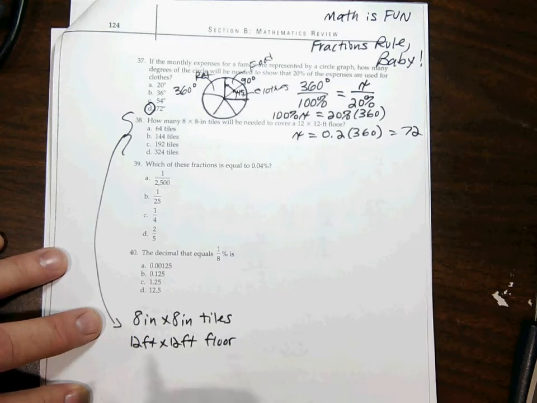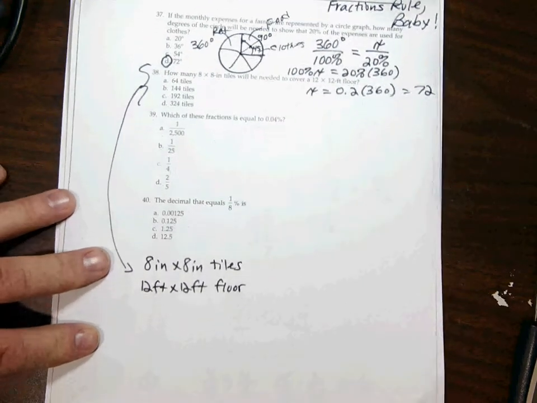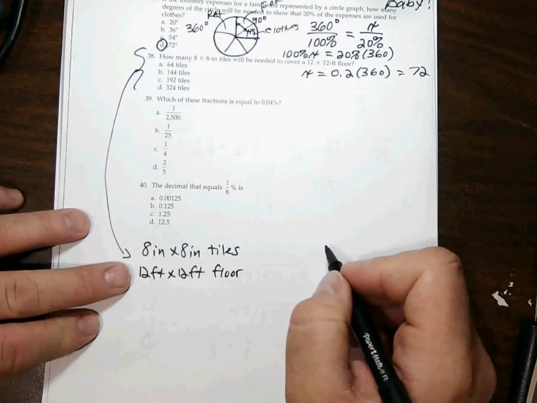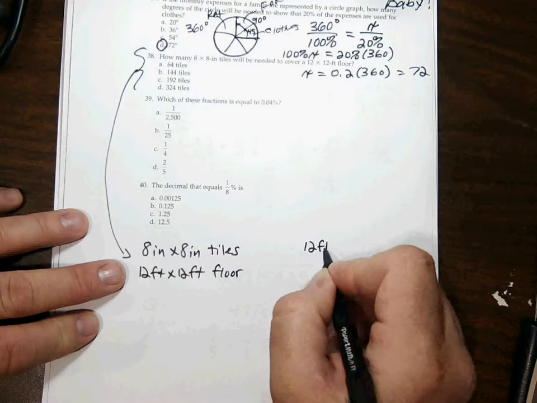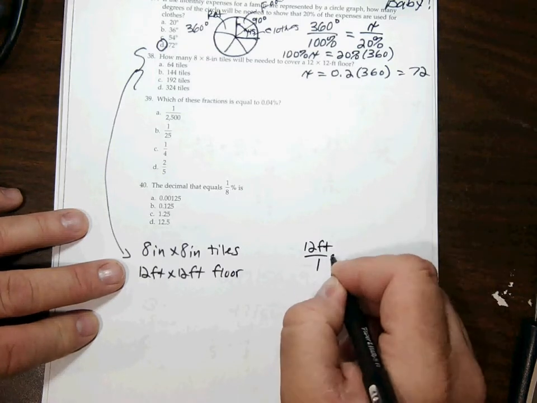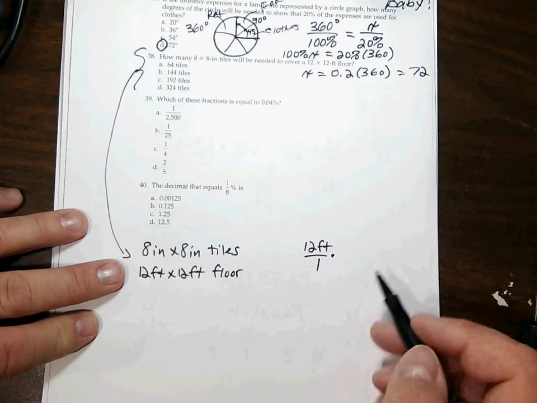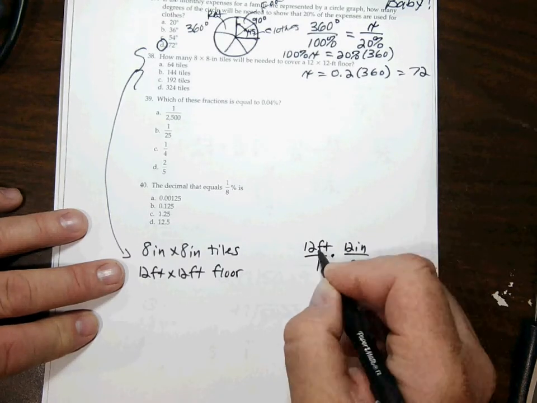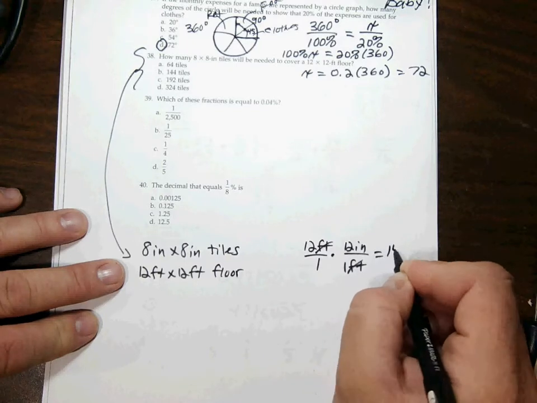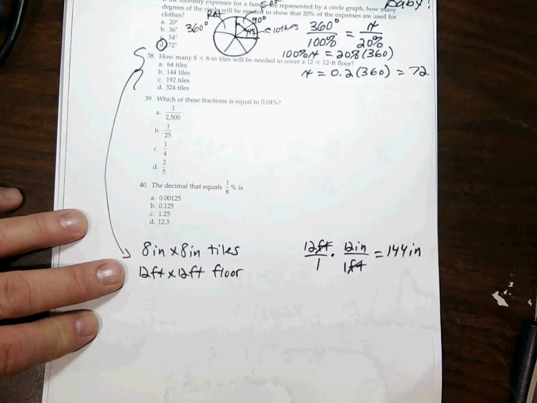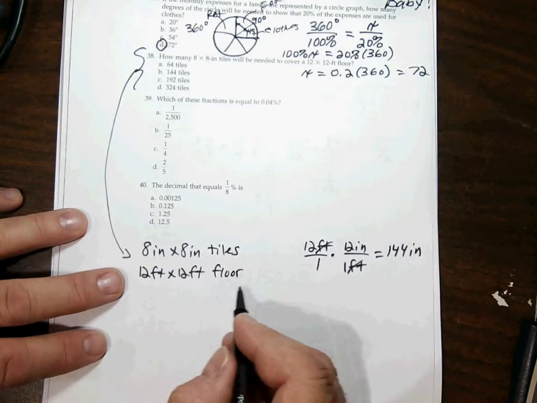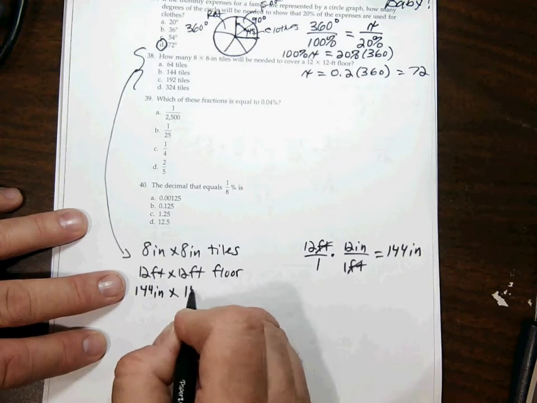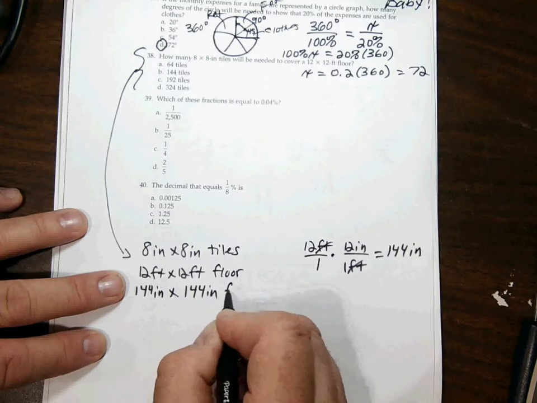So first of all, I'm going to convert this floor into inches. I've got to convert my 12 feet into inches. Remember how to do that? We all know there's 12 inches per foot, right? 12 inches per 1 foot. Feet cancel, so that's going to be 144 inches. So my floor is really 144 inches by 144 inches.